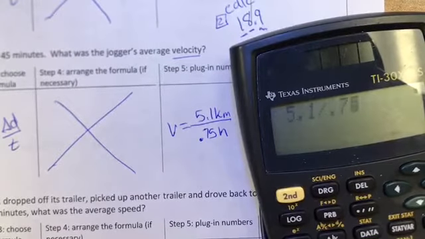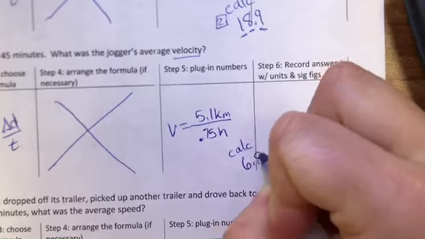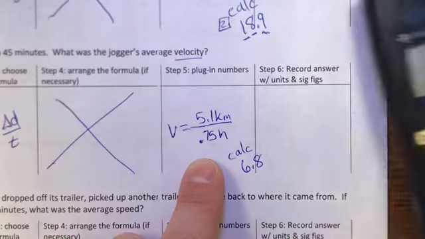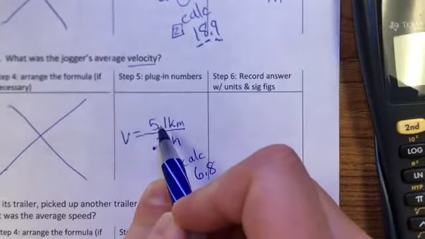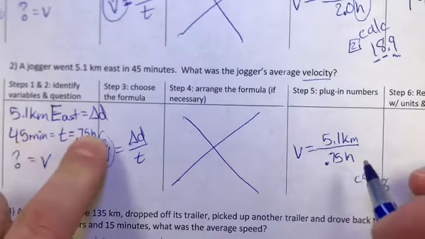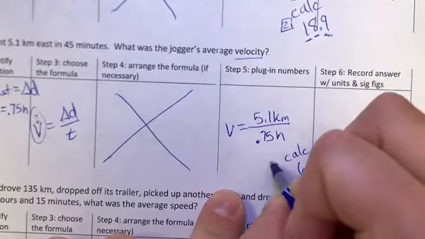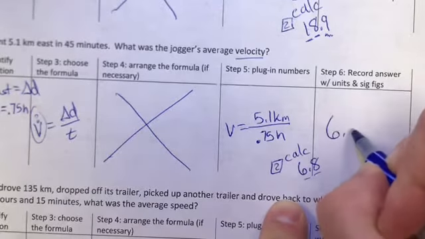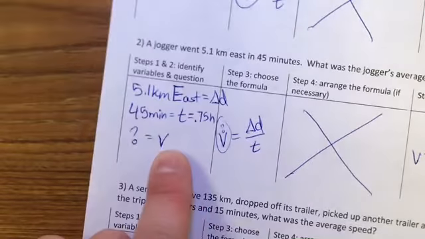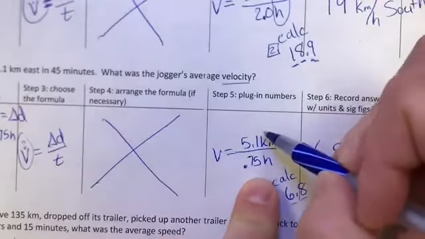5.1 divided by 0.75. Calculator says 6.8. Significant figures. Two significant figures in our original number of 5.1. Two significant figures in our original number 45, which is still 75, so that's both two sig figs. So our answer should have two sig figs. 6.8, it already gave us two sig figs. How convenient, we don't have to do any rounding. So 6.8. Units of measure, okay, it's got to be meters per second or kilometers per hour because velocity is the question. Go back to step 5, kilometers per hour.